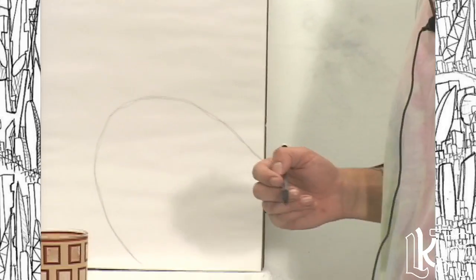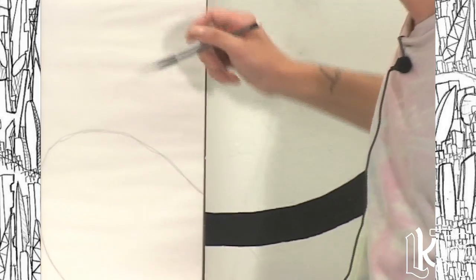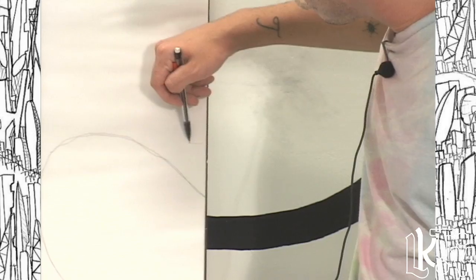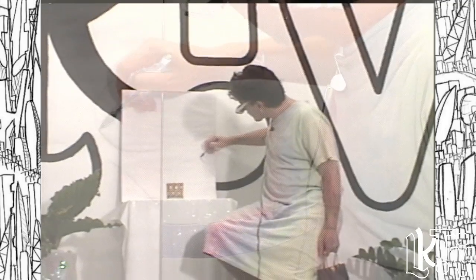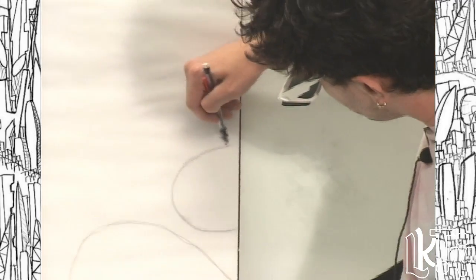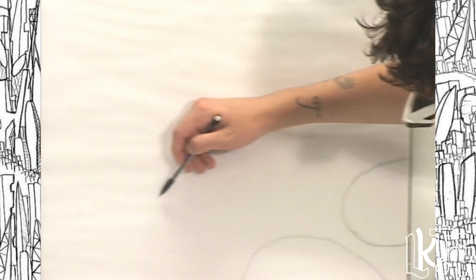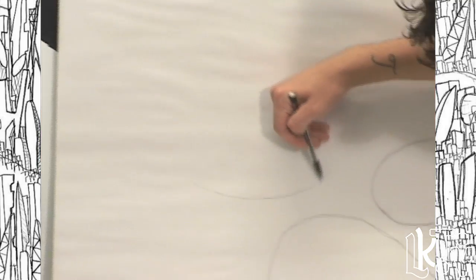Doesn't have to be perfect. You just got to try. Let's make another one like that. Just use your pencil and create a rhythm. Talking to each other again. And then something like this.